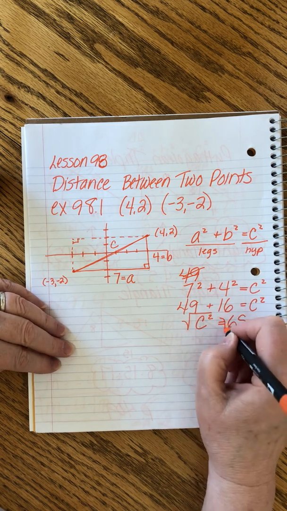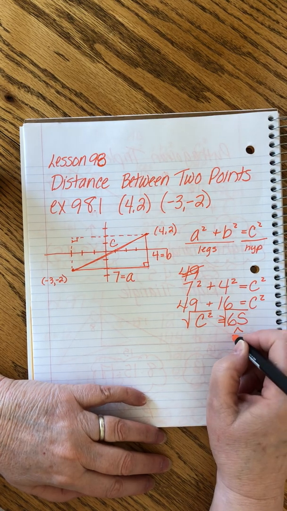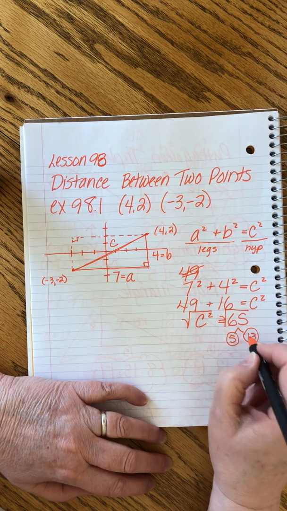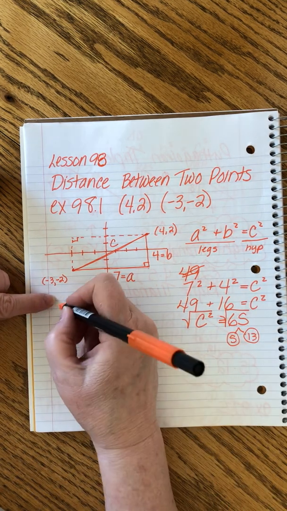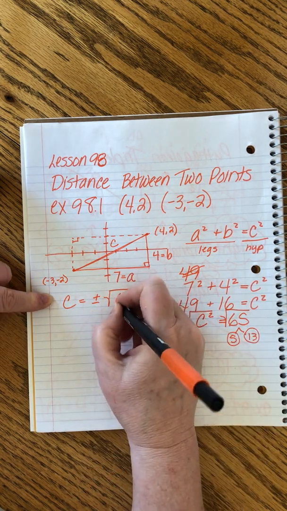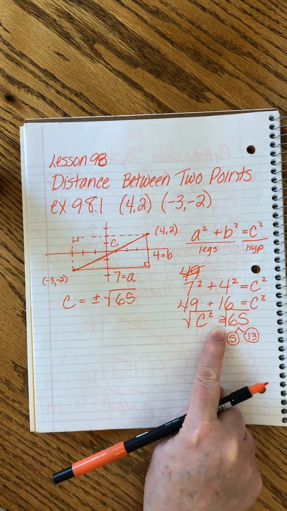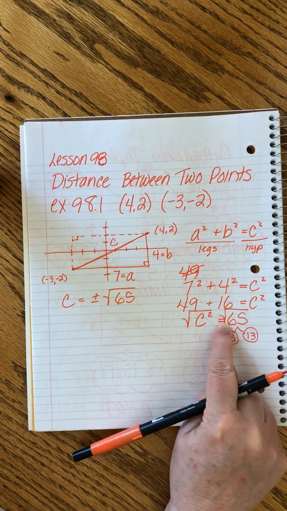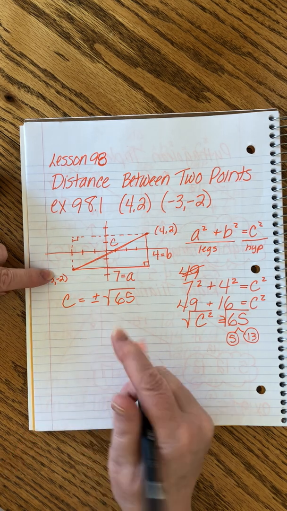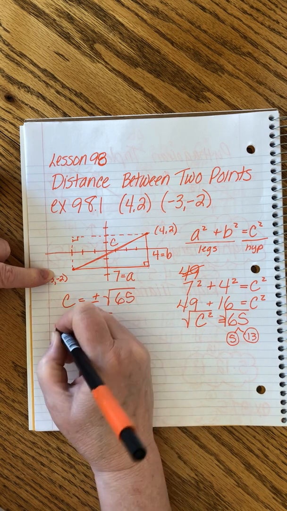Now we're going to take the square root of both sides, right? And I want to see if I can simplify this. So let's do a square root factor tree of this. I'm going to say 5 times, let's see, 13. Those are both prime numbers, so there are no pairs that can come out. So I can say that c equals plus or minus the square root of 65. No way to simplify. We use our difference of two squares theorem, lesson 96, to get from here to here. But now we know there's no negative length of a side. That's not logical. So now we can say c equals the square root of 65.